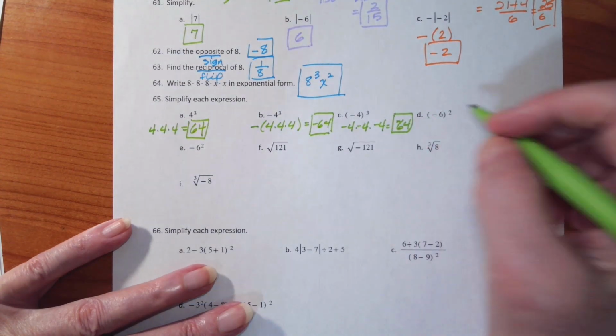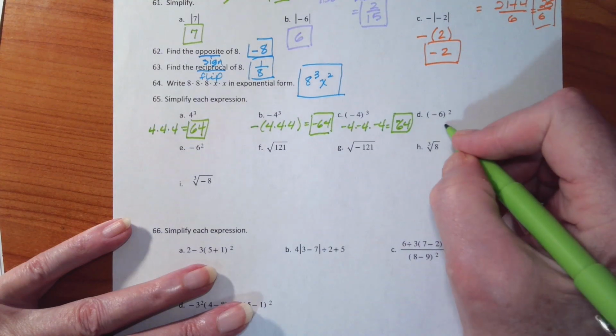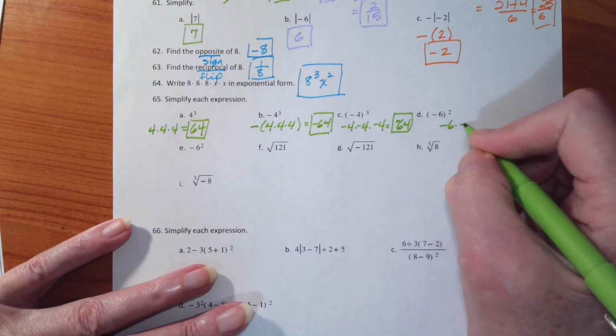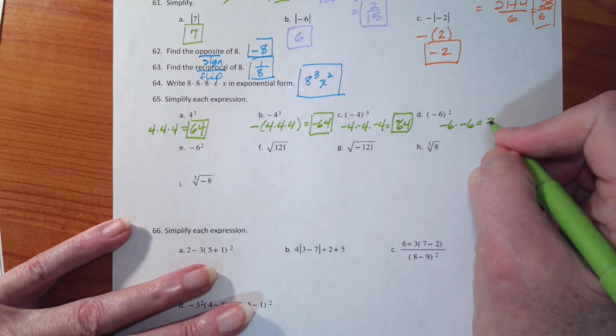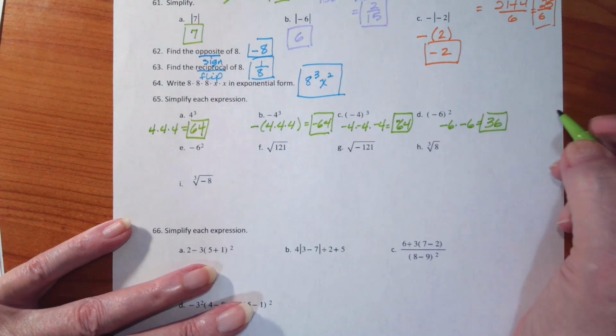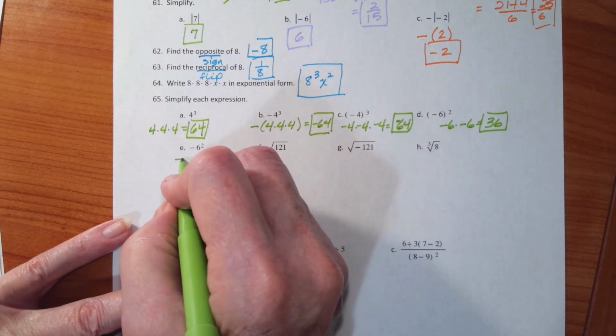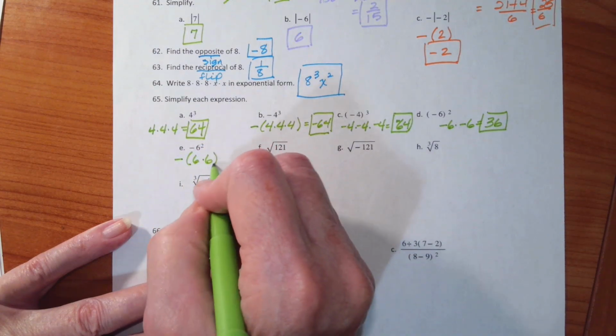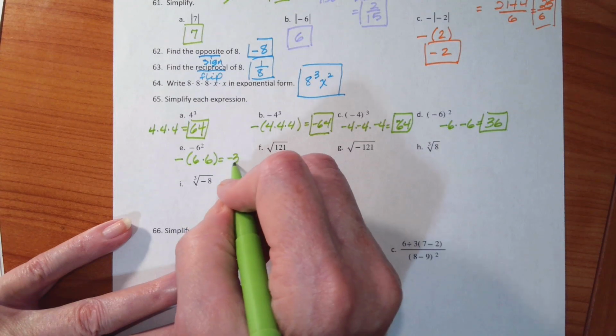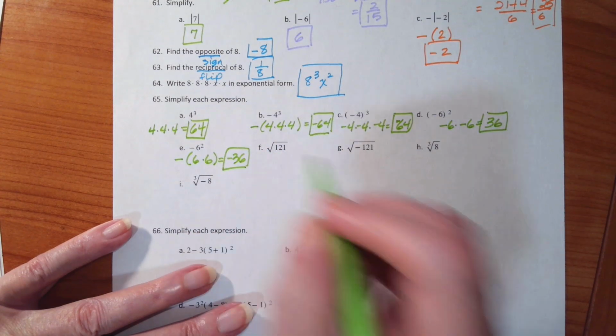Now here's where it makes a difference. So -6 to the second is -6 times -6, which is a positive 36. The opposite of 6 squared is the opposite of 6 times 6, which is negative 36.